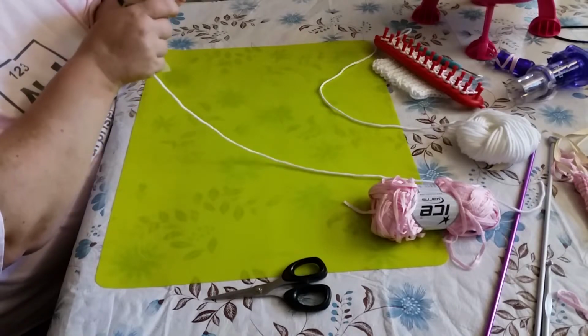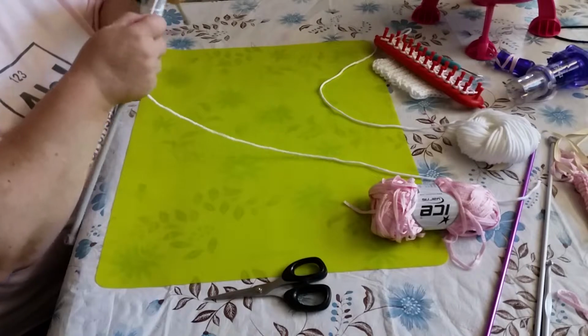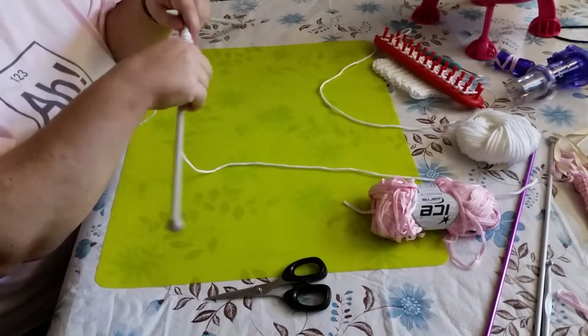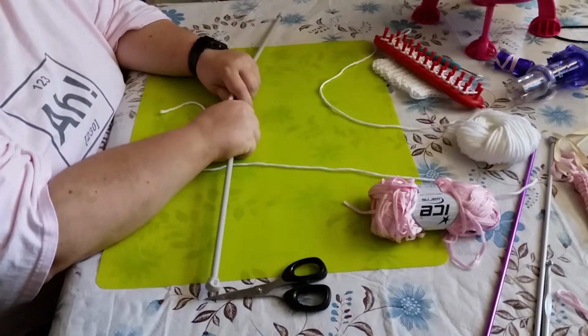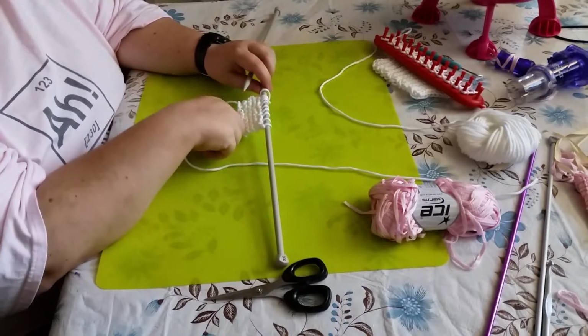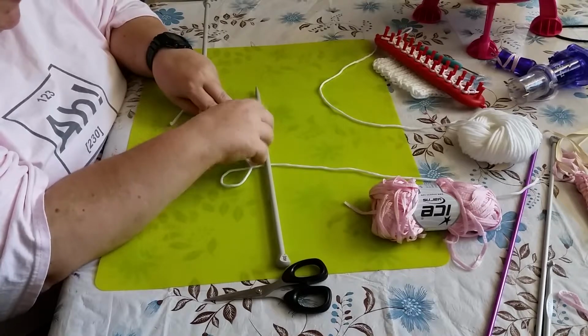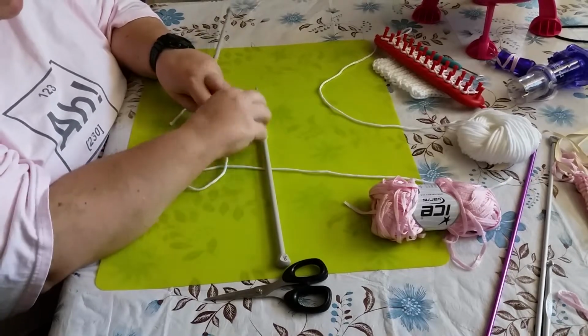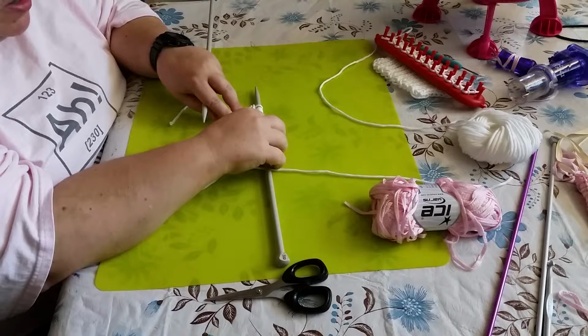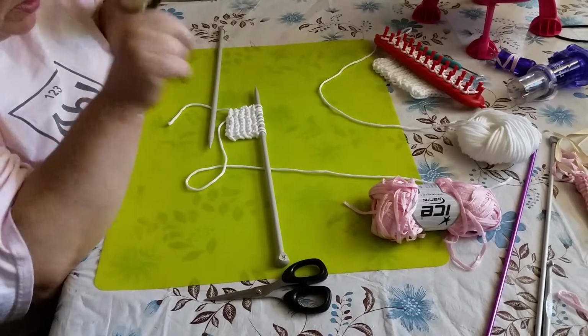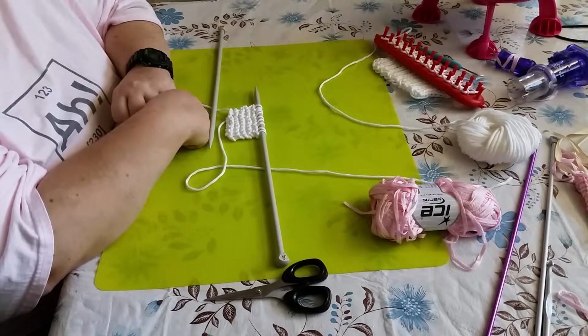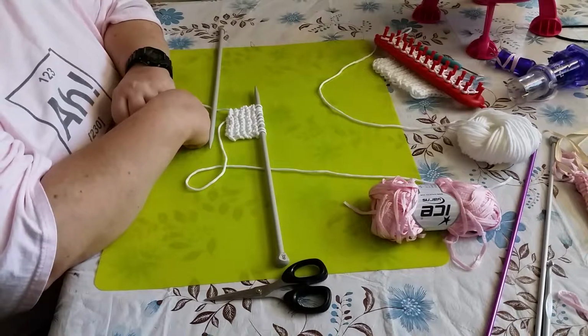Needle knitting, which is what I am doing right here, is what you would say is the default. That's what people think of when you say knitting. And some people think that that's the only thing that is "real" knitting. And I'm putting that in quotes because they're wrong.